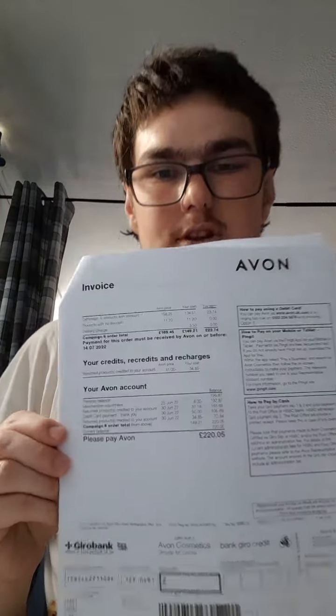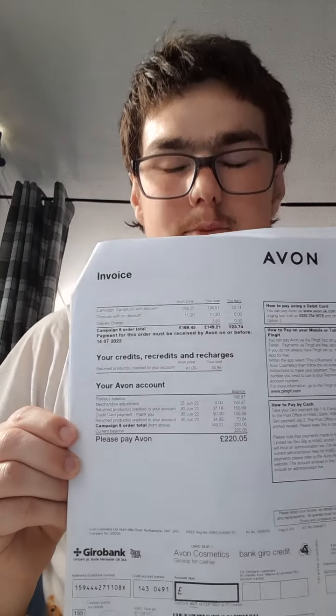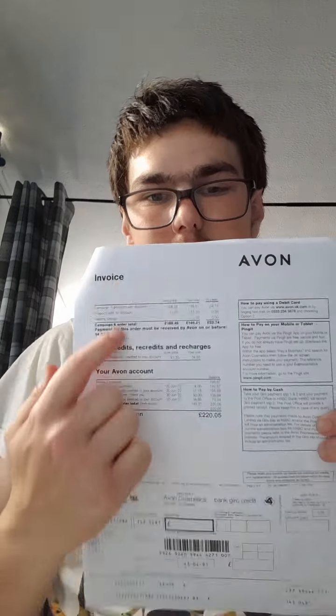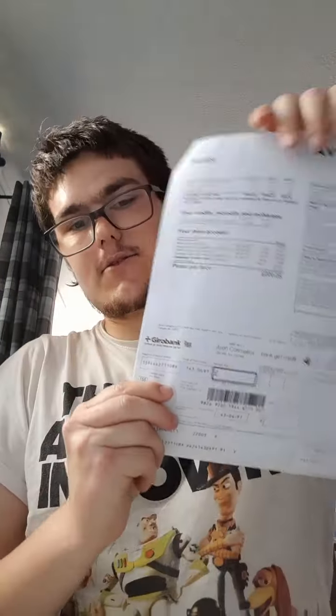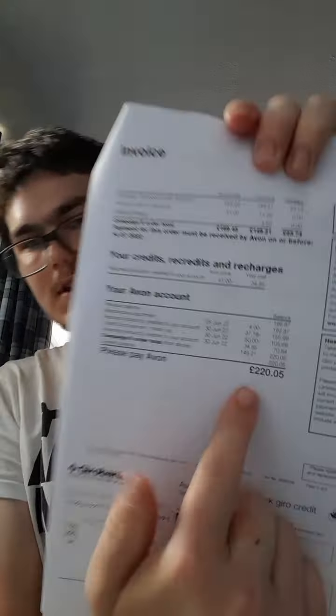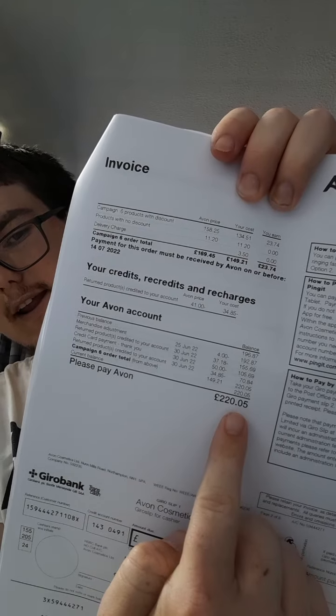On the next page is the overall summary of the whole order itself. This check is basically paying off this sum down here. No, it's not, tell a lie.